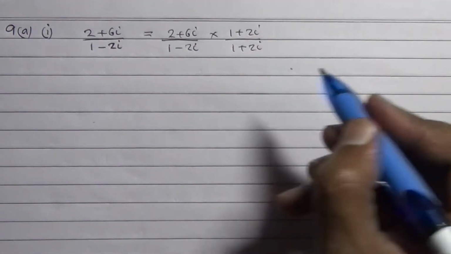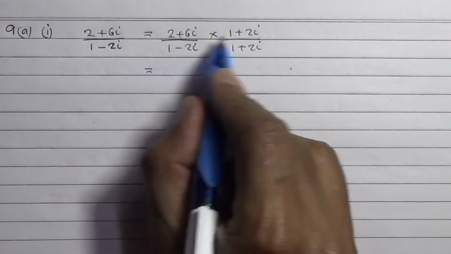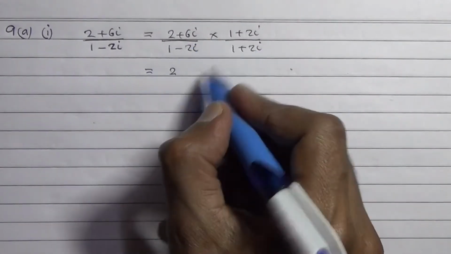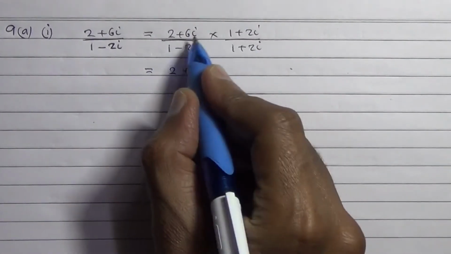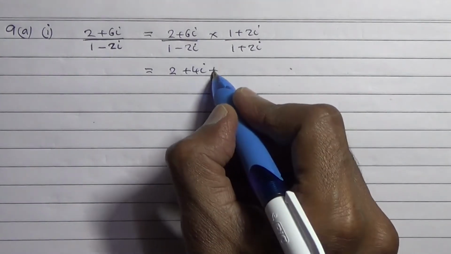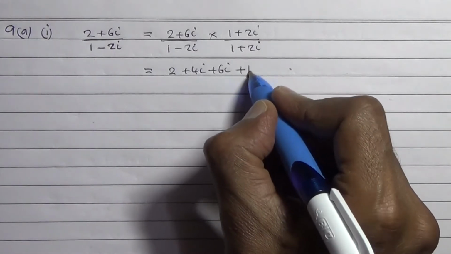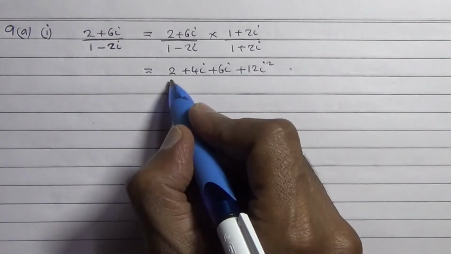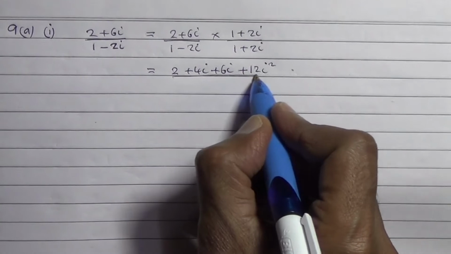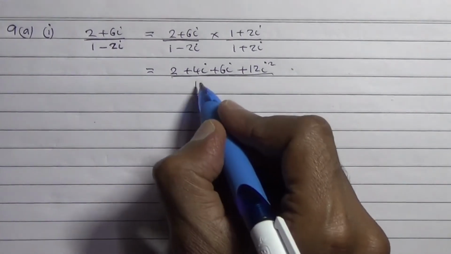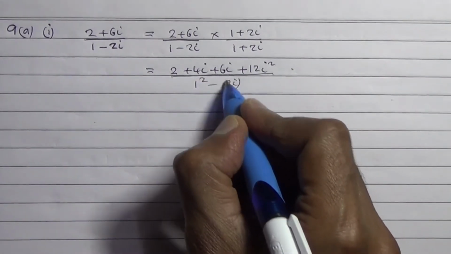And if we do that, 2 times 1 is 2, 2 times 2i is plus 4i, 6i times 1 is plus 6i, 6i times 2i is plus 12i squared, and of course you're going to divide by 1 squared minus (2i) squared.